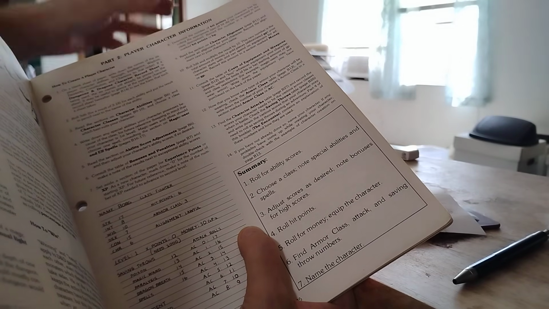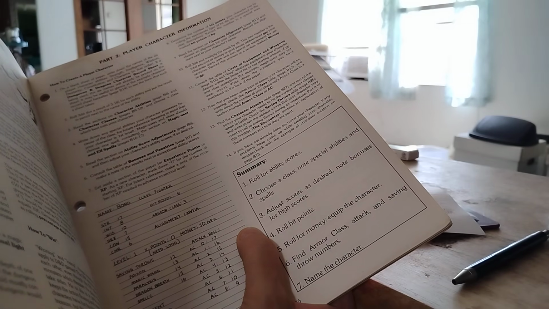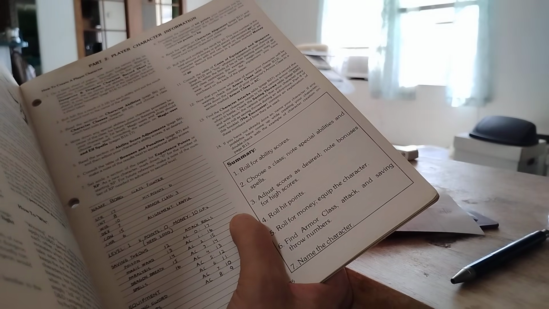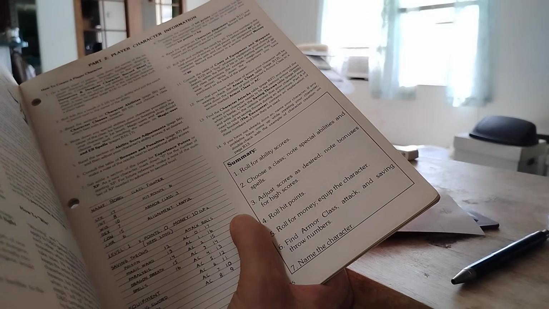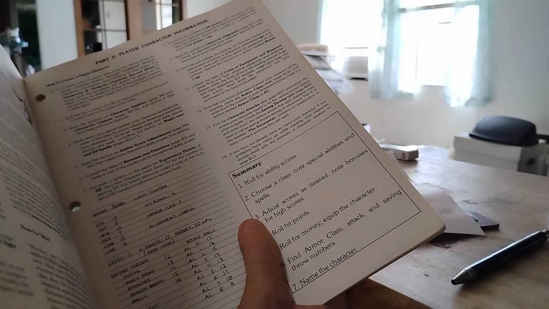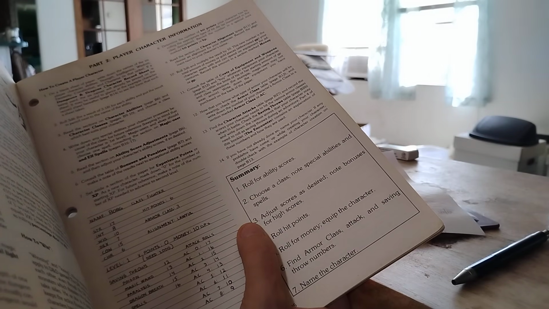Every money you spent is gone. The stuff you bought has been stolen, whatever, and you have to rebuild yourself from scratch. There are game system modules that are like that, and that sucks.